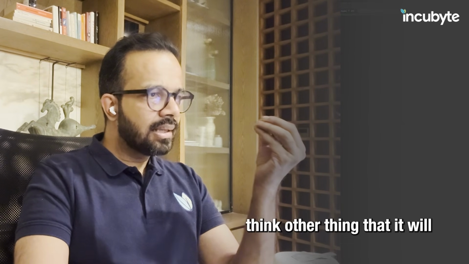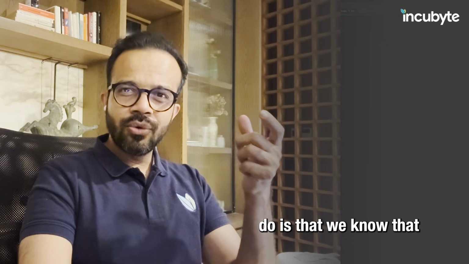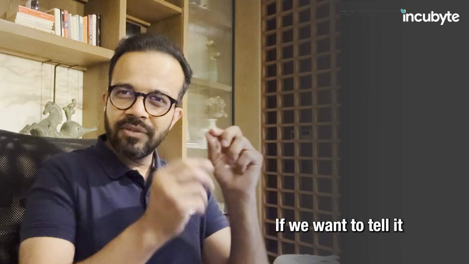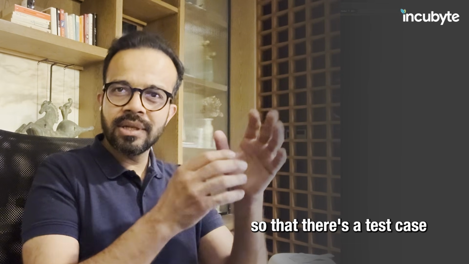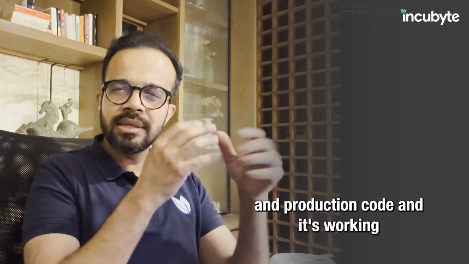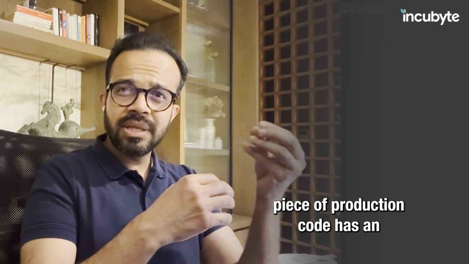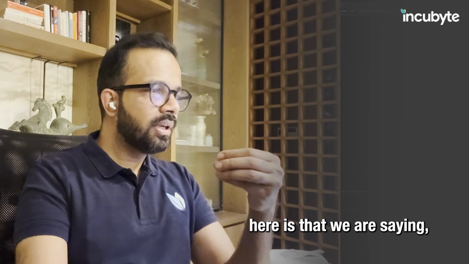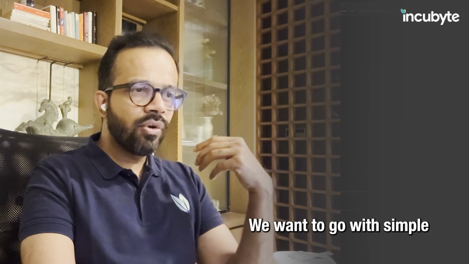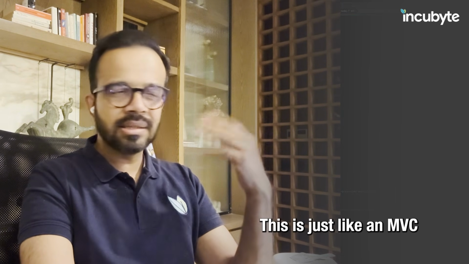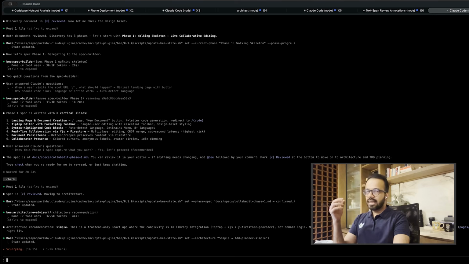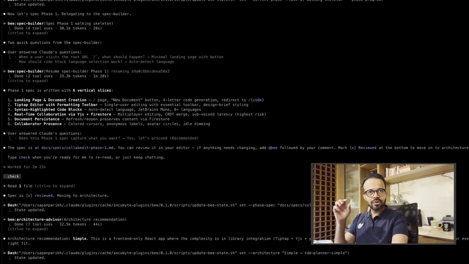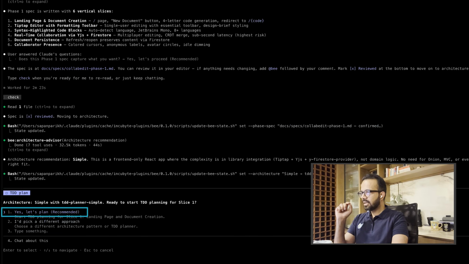But while it does that, the other thing that it will do is that we know that AI is not great at even executing workflows like TDD. If we want to tell it to write code in a way so that there's a test case and production code, and it's working in a way so that every piece of production code has an associated test case, it won't actually do it. So what we are doing over here is that we are saying, okay, we want to do TDD. We want to go with simple TDD. This is just like an MVC architecture. I'm going to say yes. And now it will create a TDD execution plan. This is pretty much like the plan that Claude Code typically has. Let's go ahead and say yes, let's plan.